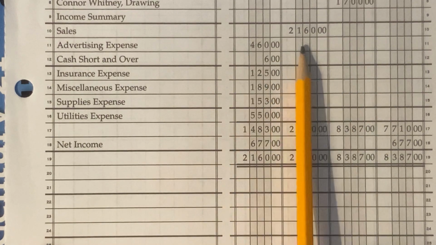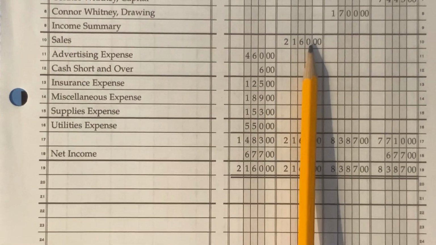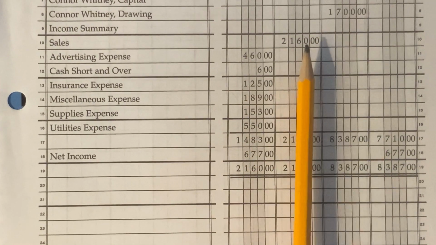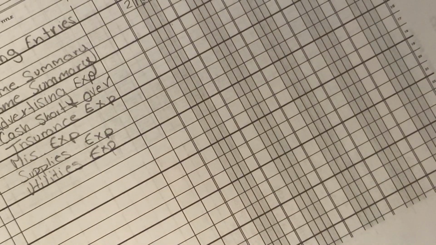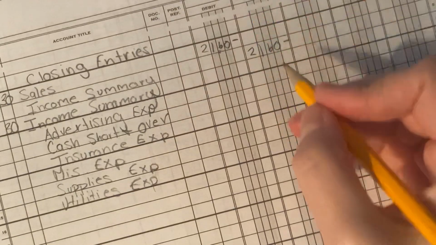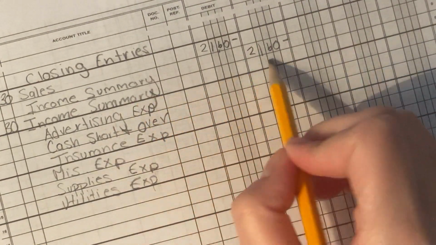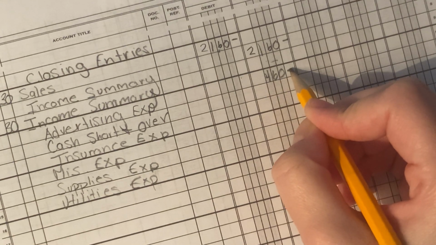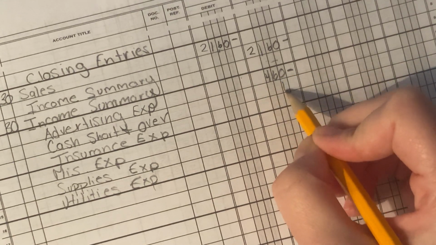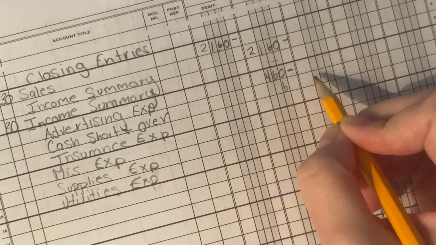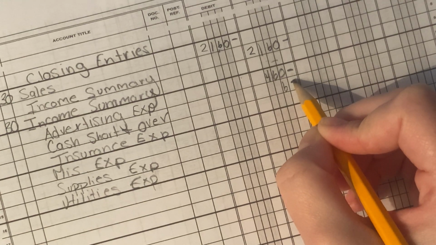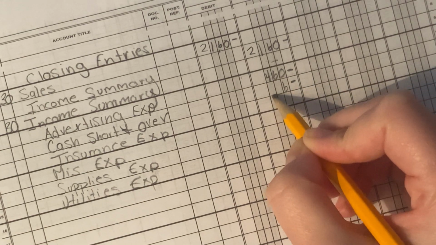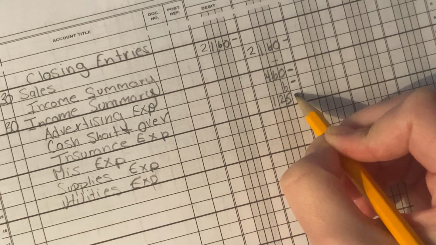So I'm gonna make sure I do the opposite. I'm gonna credit. So again, I debited the sales, I did the opposite of this. So, first one I get is a credit. I'm gonna leave this line blank to come back to it. $466, I think, for cash short and over. $125 for the insurance expense.